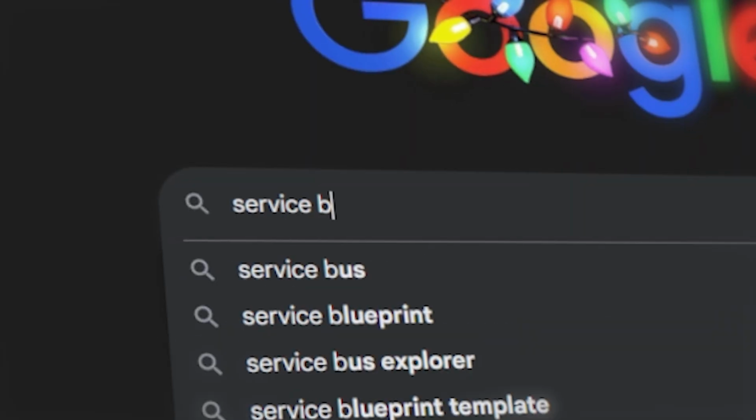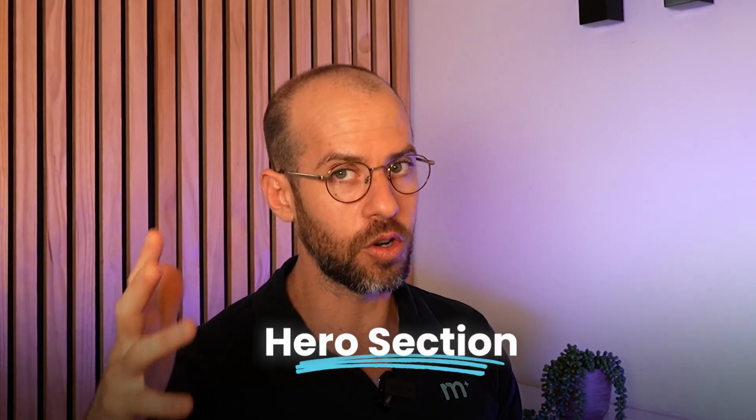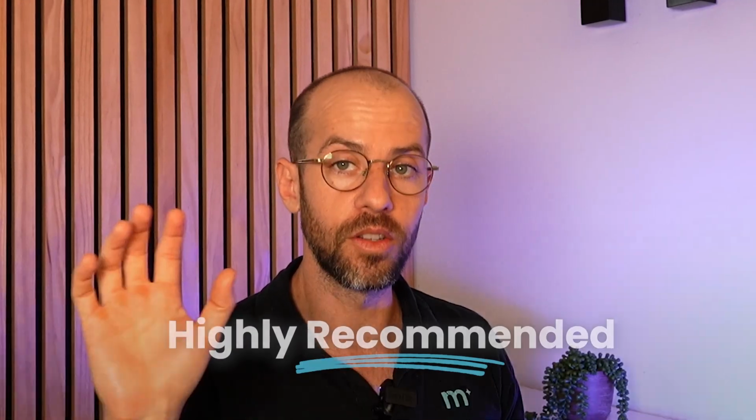I know this sounds very simple and basic, but a lot of businesses don't actually get that. If you Google a bunch of products or services businesses, you see that a lot of them miss those 3 elements. If you include those 3 elements in your hero section, which is the top part of your homepage, then you'll see a lot better results than if you didn't. So I highly recommend having those 3 elements.